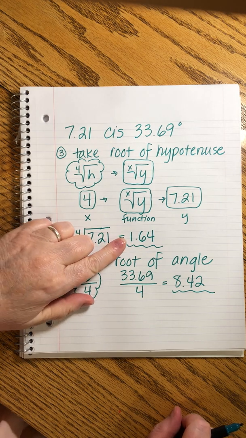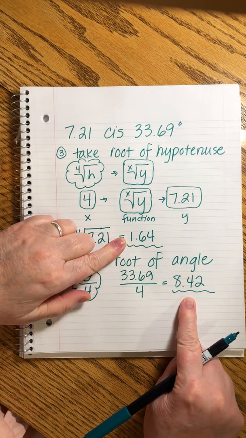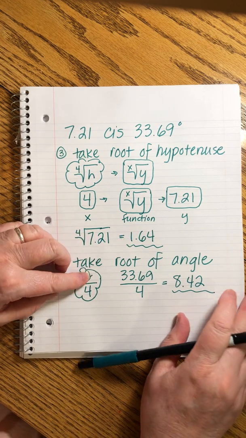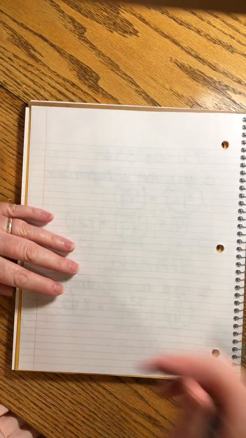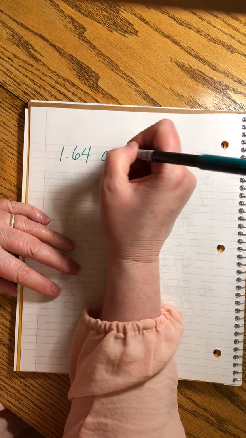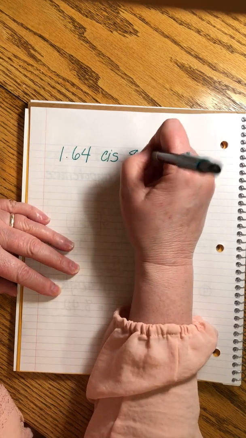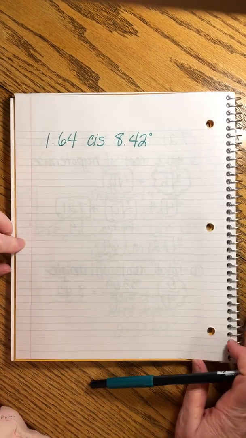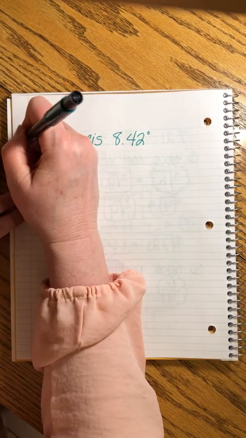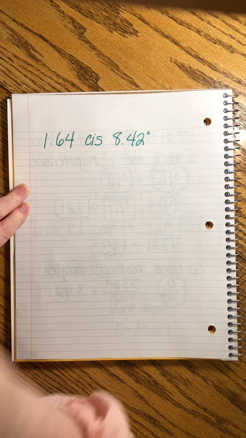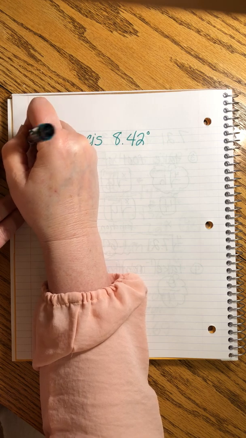I'm going to take this number and this number to the next page, and that is going to give me my first root. And this is how I write it. 1.64 cis 8.42 degrees. That's my first root. Okay? So I'm going to write first.